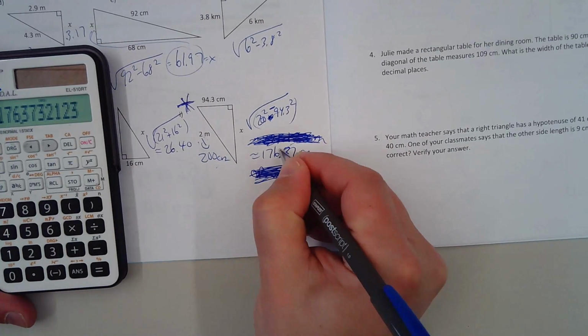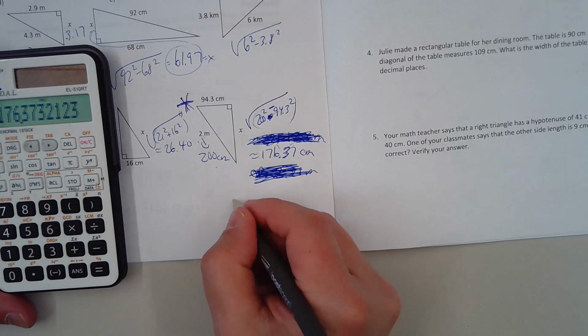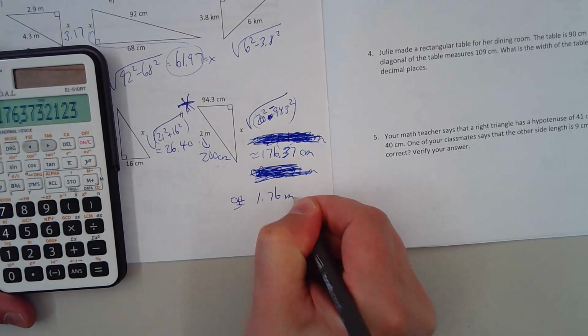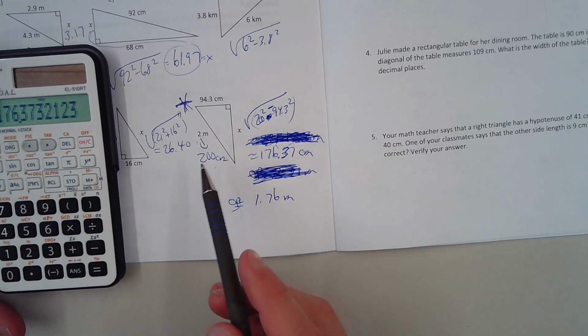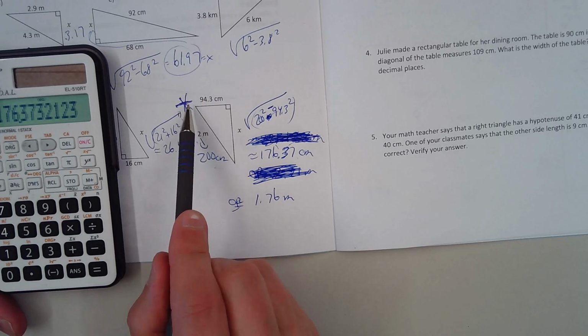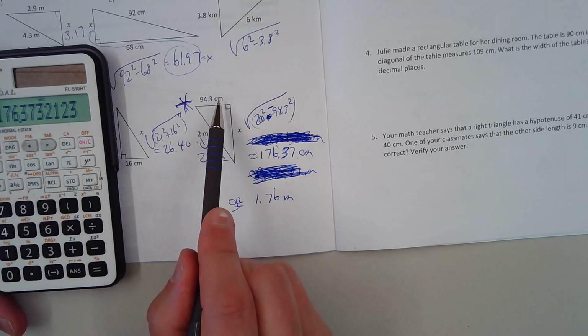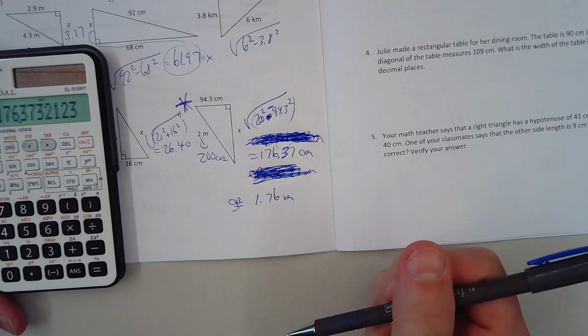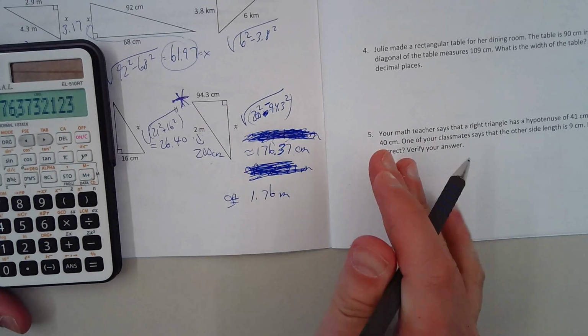Yes. Okay, 176.37. Or in meters, that would be 1.76 meters. So you could have left the 2 and changed this to like 0.943 meters. It would have given you that. Either way is fine. All right.